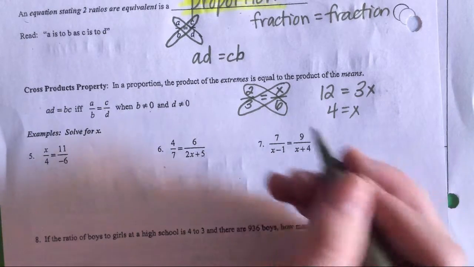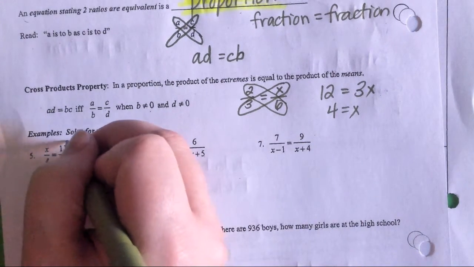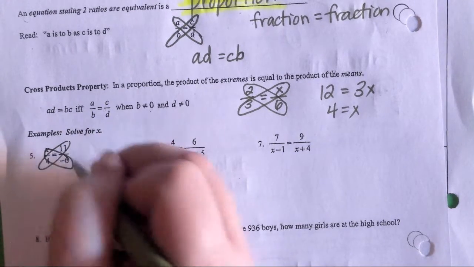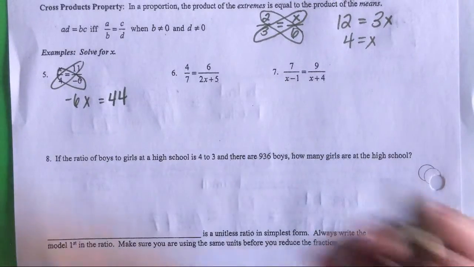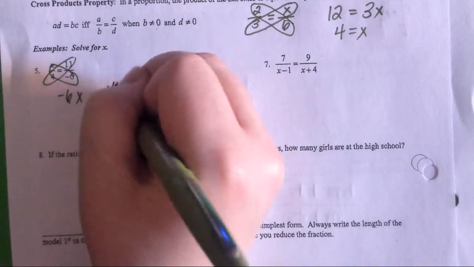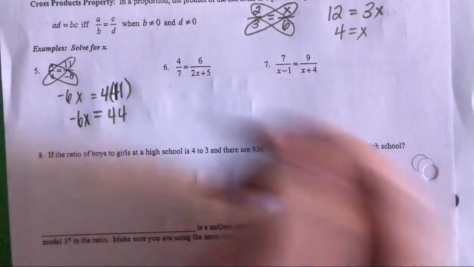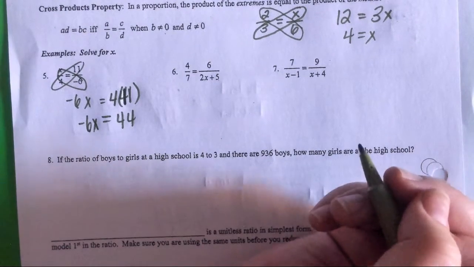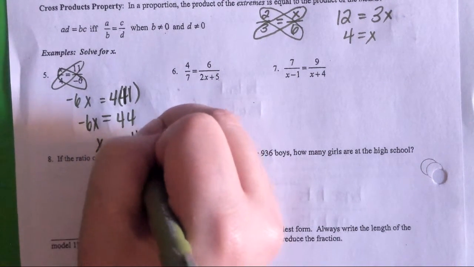Okay, can someone at least tell me the first step? What did you get when you cross multiplied? Negative 6x equals what? Perfect. So, because it was 4 times 11, for those who need that extra step, that's how we got 44. So negative 6x equals 44. And if you divide both sides by negative 6, you get x equals negative 44 over 6.